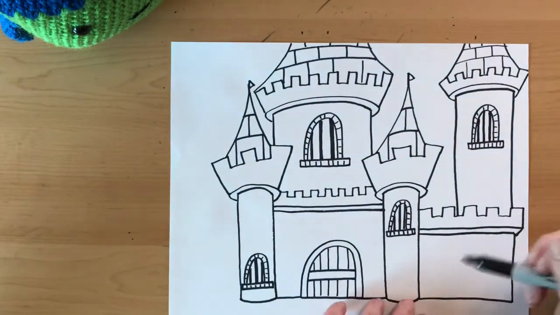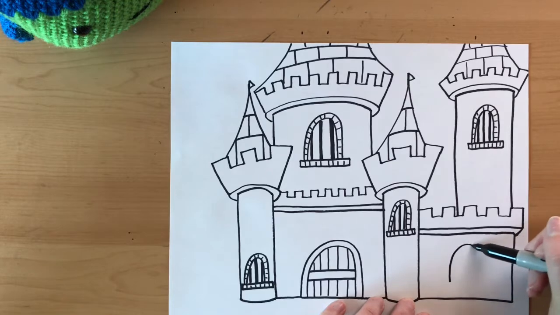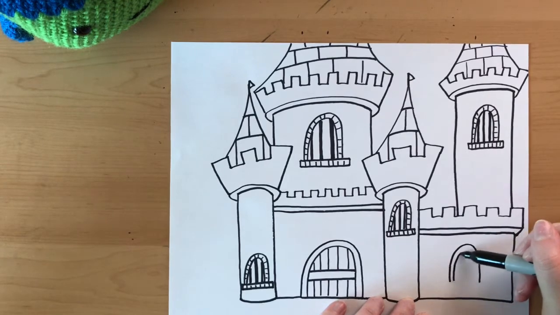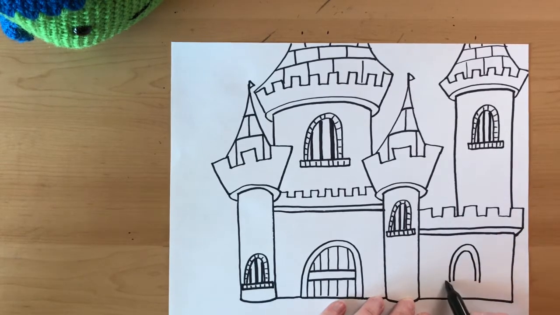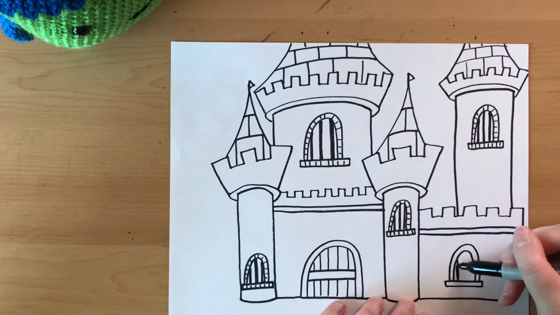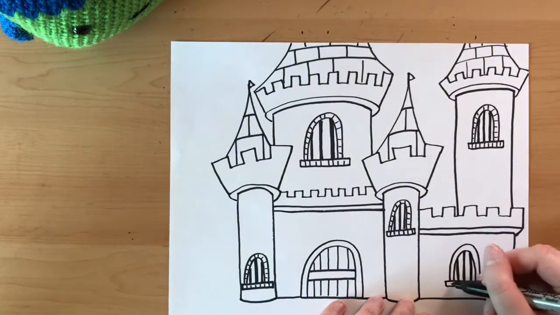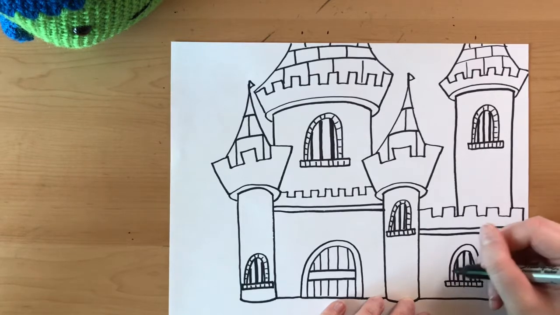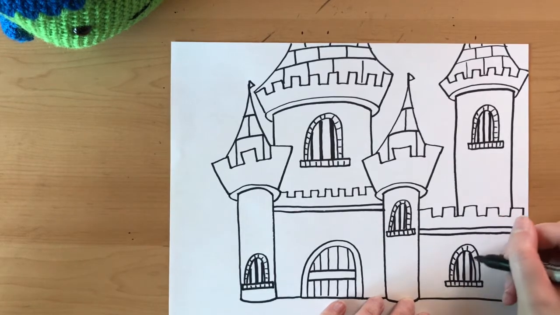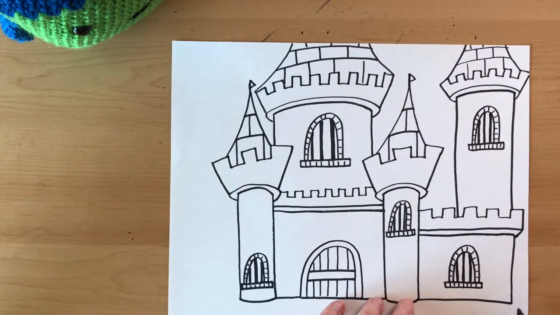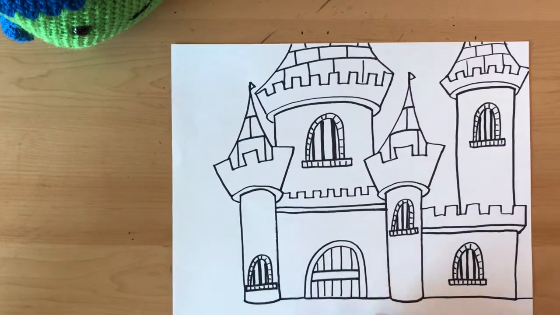I'm going to make another window down here. My castle has many windows. Your castle can have as many or as few windows as you like. My castle is just full of windows. Because I like how they look. I think it just breaks up the castle a little bit and moves your eye around the paper. Alright, I'm going to make another line off the paper here, like that.